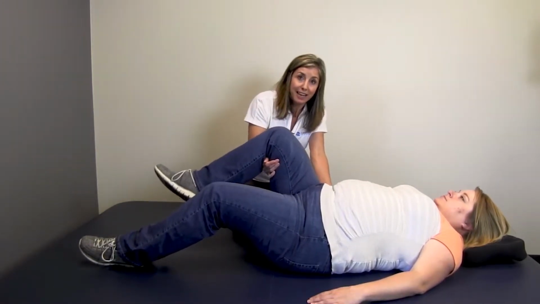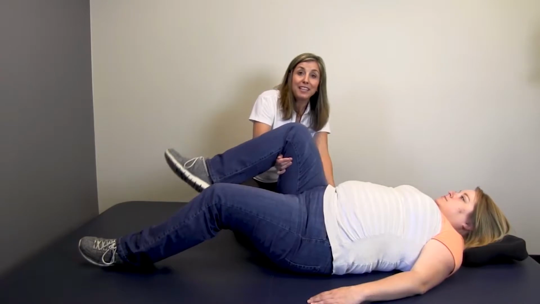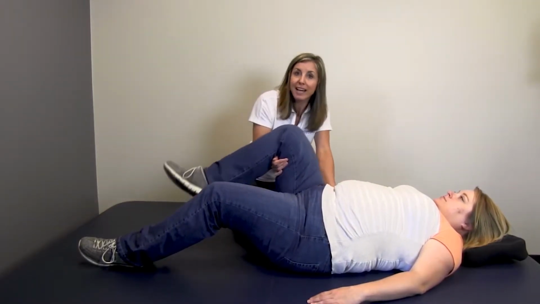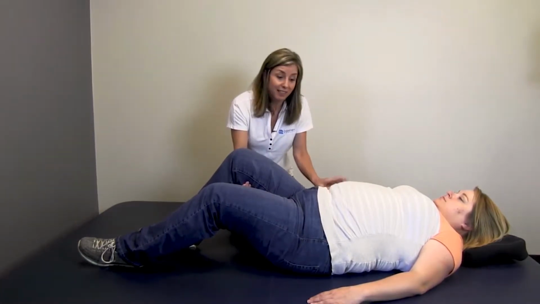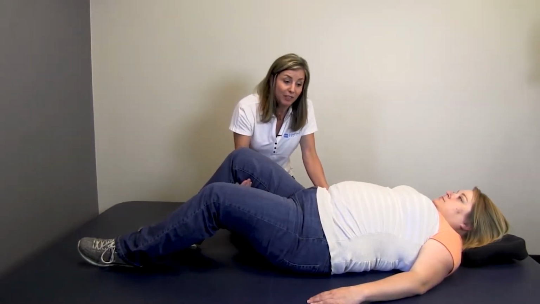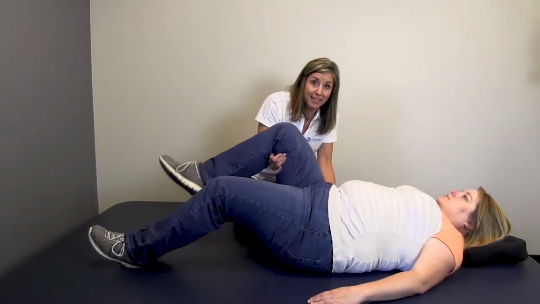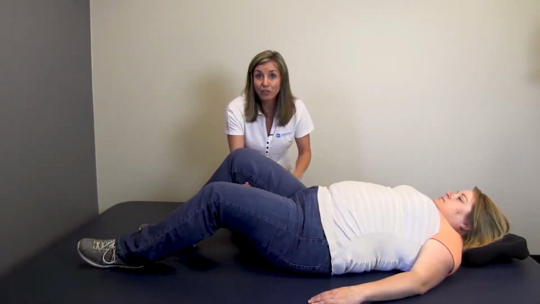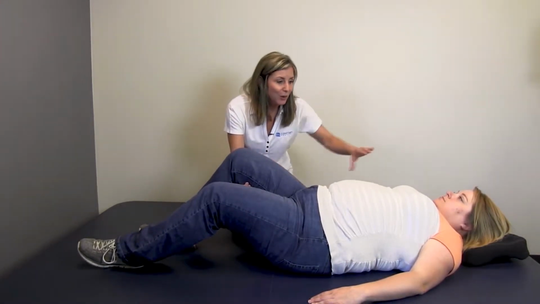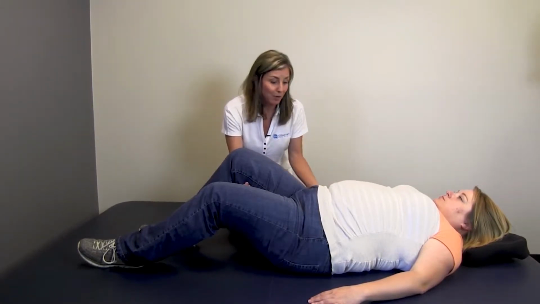And as I'm doing this, I'm feeling to see whether the pelvis is just tolerating that and not moving. That means there's good mobility there. But if there's not good mobility, what I'm going to feel is the pelvis is going to start drawing forward as I bend the knee up. That's going to indicate that she has shortened hamstrings and she's going to move as a unit. And you would actually see that motion.